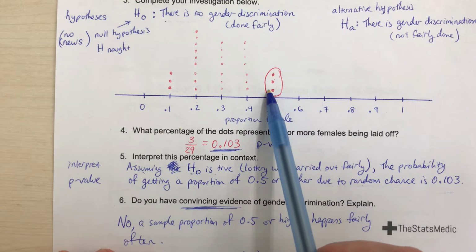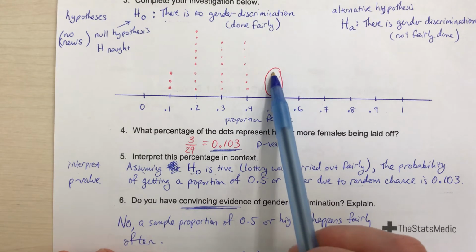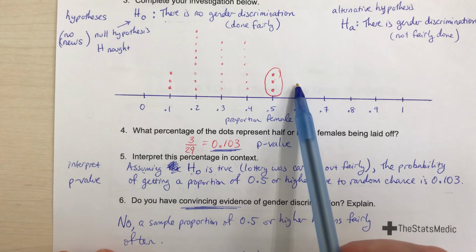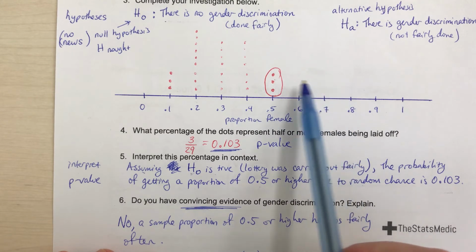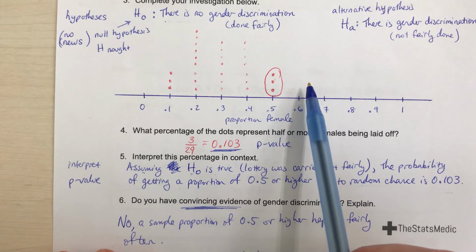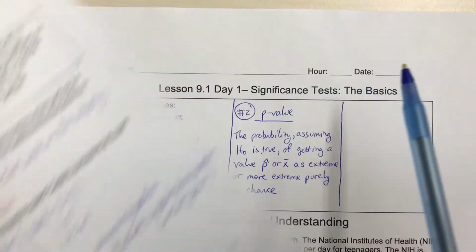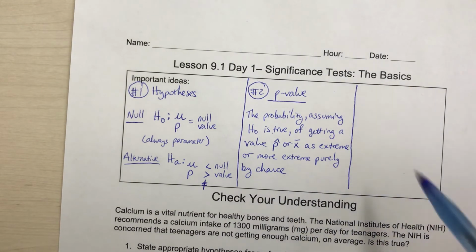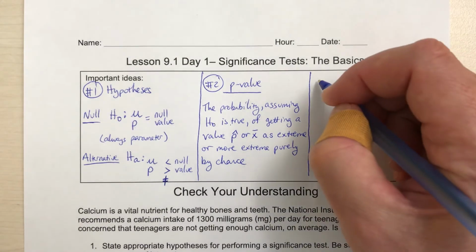Now again, as extreme means equal to this or more extreme. More extreme would have been if there was a higher proportion of females in each sample proportion, okay? So that's what we're talking about here: as extreme or more extreme purely by chance. How likely is it for this to really happen if it's just being done by chance?